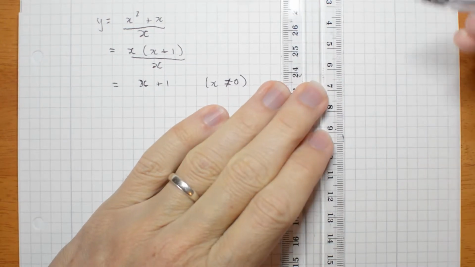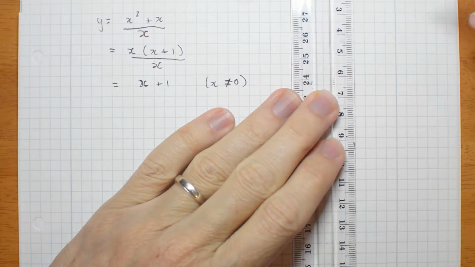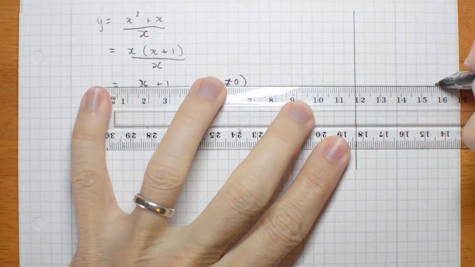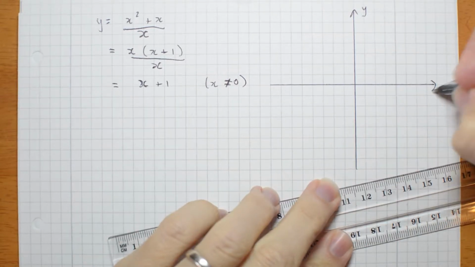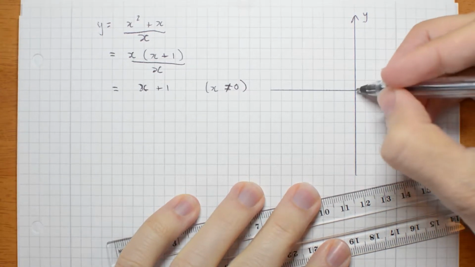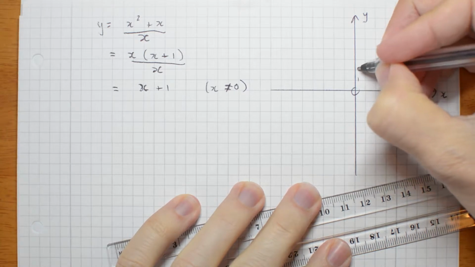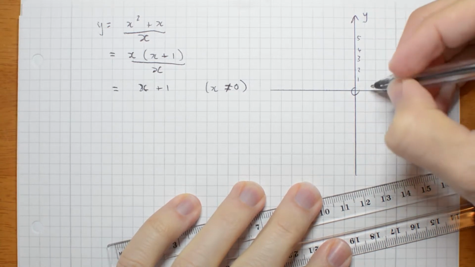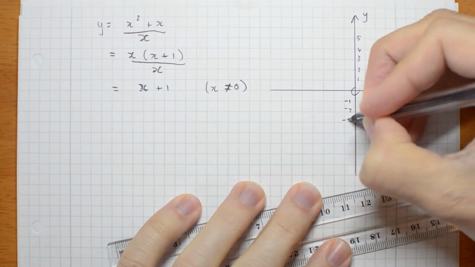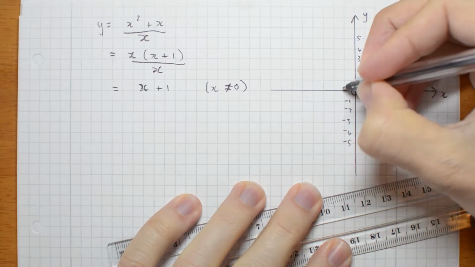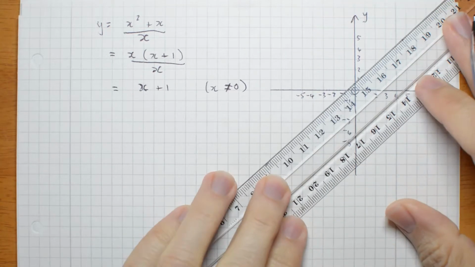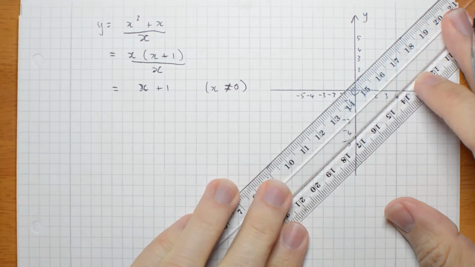Let me draw up some axes and have a go. Show you what I'm talking about. So that's y and x, and 0, 1, 2, 3, 4, 5, 1, 2, 3, 4, 5, and the same negative. I don't need to go too far. Minus 4, minus 5. So y equals x plus 1 is just this line here.